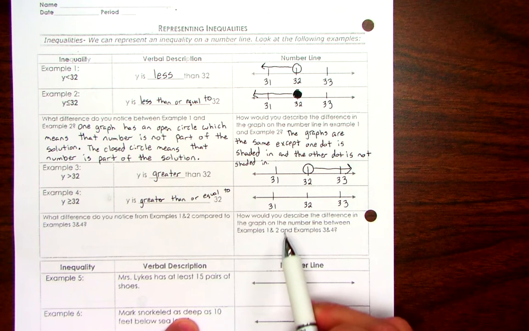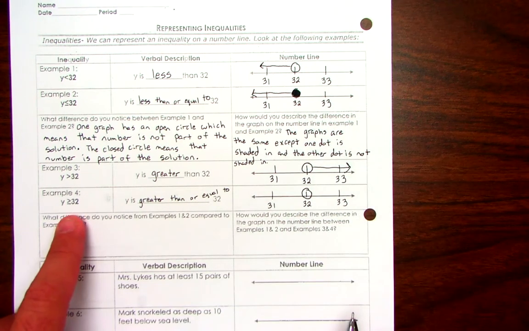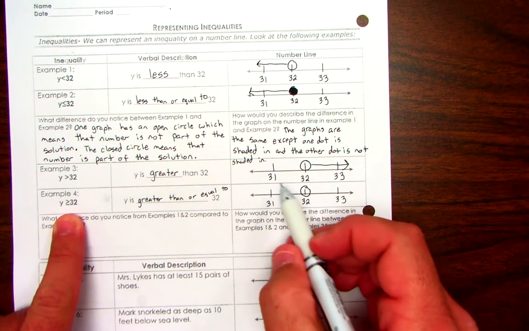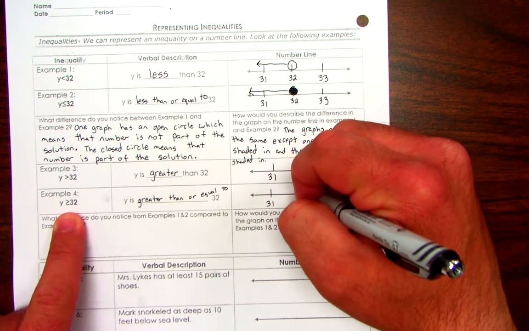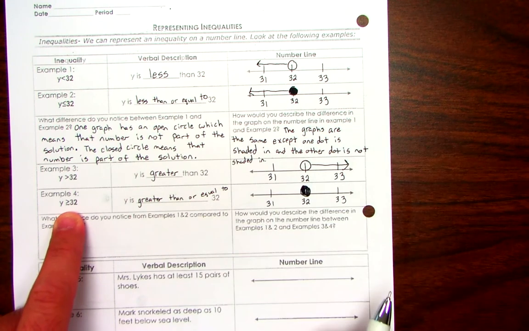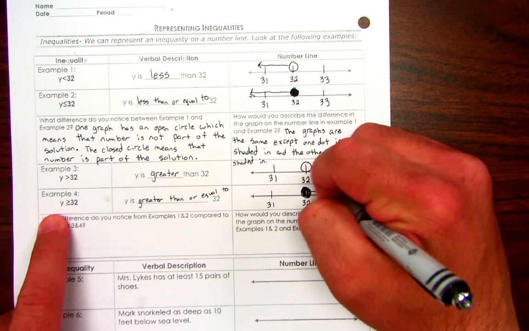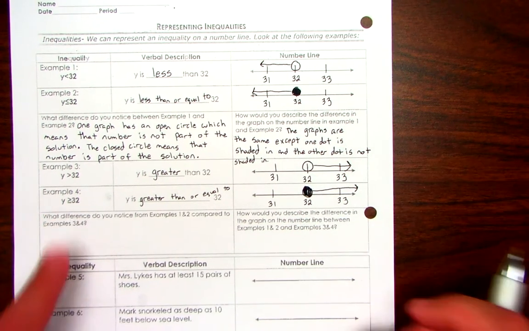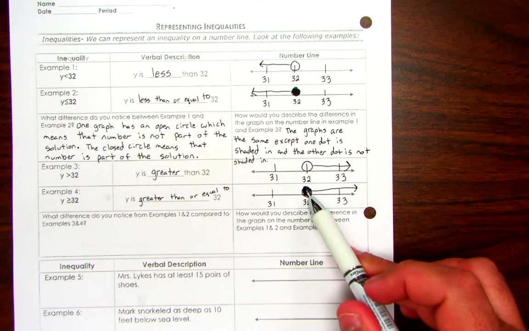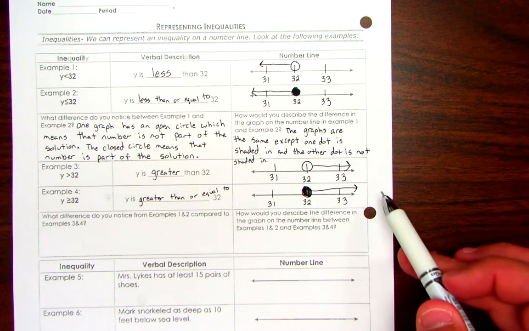So put an open circle at your solution. Is there a solid bar? Yes. Solid bar, solid dot. So shade it in. Which way is the tip of the arrow facing? It's facing to the right. That means your solution is exactly 32 or more. So any number exactly 32 or more is a solution.